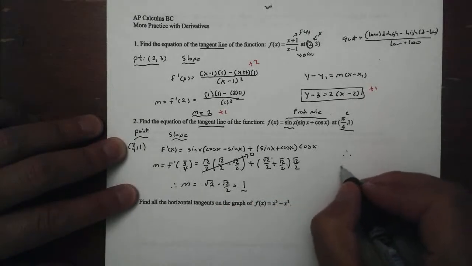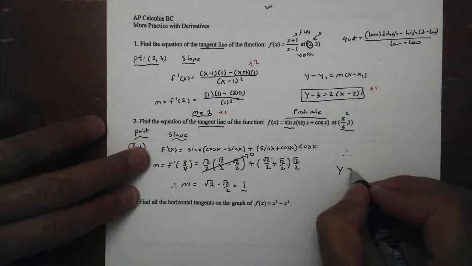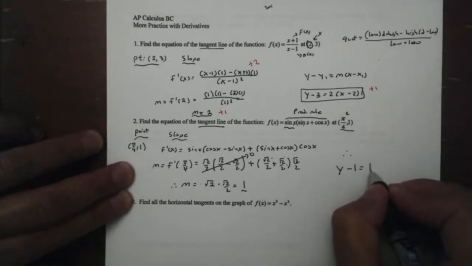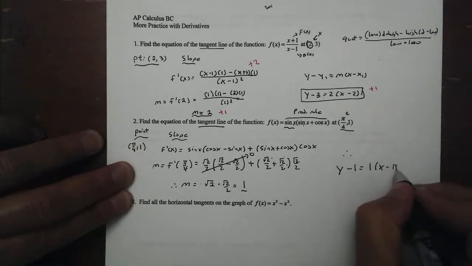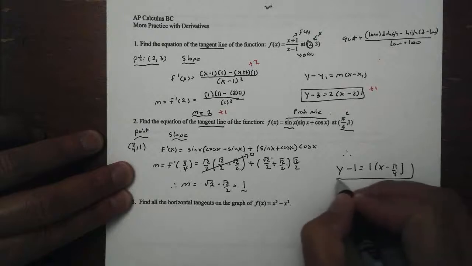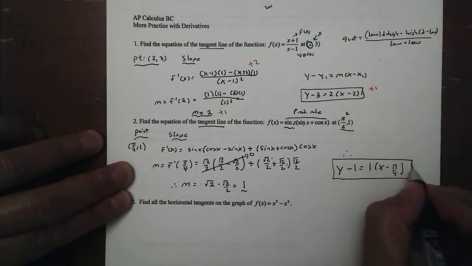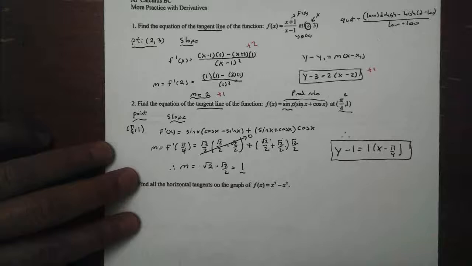So therefore, my tangent line: y minus 1 equals my slope, which is 1, times x minus pi over 4. And remember, we leave it in this form right there. We don't try to change that one single bit.